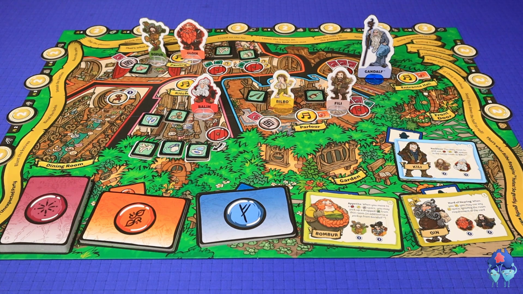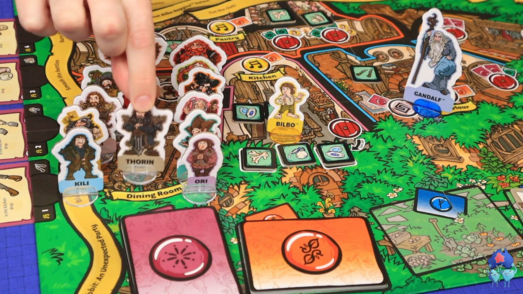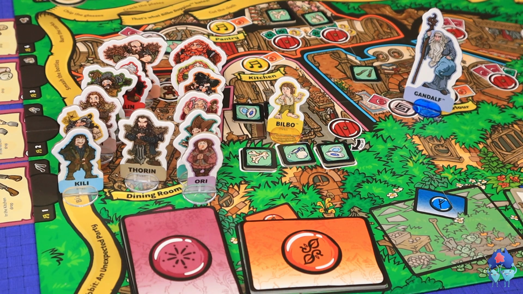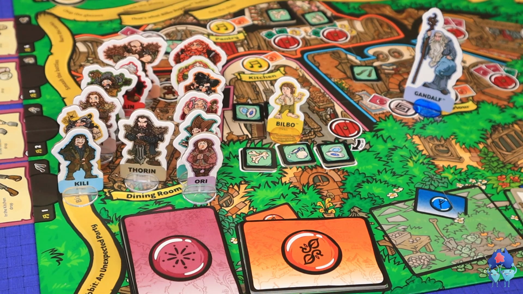In this game, you will recreate the arrival of the dwarves and the singing of that song. Once the full song has been sung, or once Thorin, the leader of the dwarves, has arrived, the game is over, and the player who has gained the most victory points during the game is the winner.